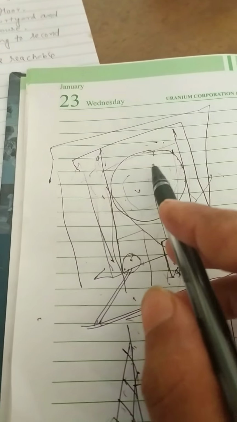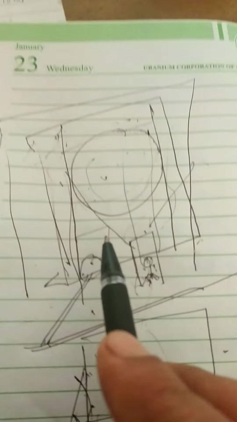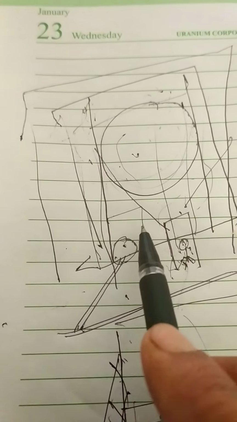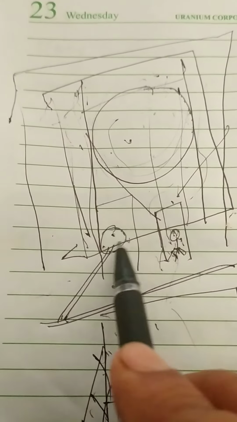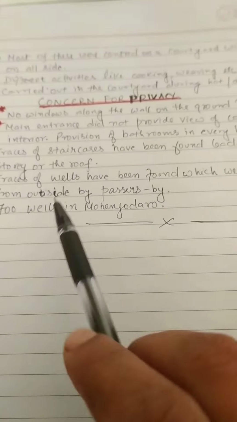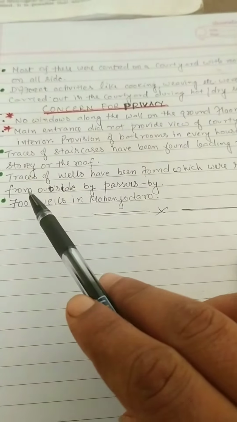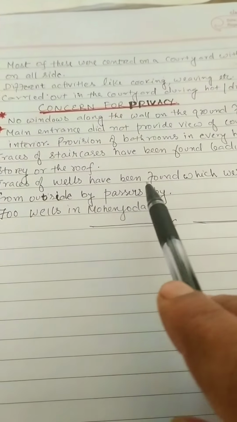He didn't have to enter all the way to the courtyard searching for water. Okay, so I'll repeat once again: traces of wells have been found which were reachable from outside by passersby and people moving around.